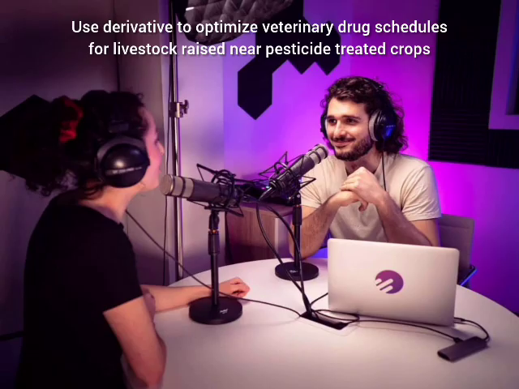And, okay, here's where it gets interesting. Because the source adds this layer of complexity. It makes a point that this isn't just any livestock. Oh, all right. It's specifically for livestock raised near crops treated with pesticides. Yes. And that environment obviously changes things. It brings in variables that could make a standard drug schedule not work as well, or maybe even cause issues. So that's where the math comes in, according to the source. That seems to be the argument.